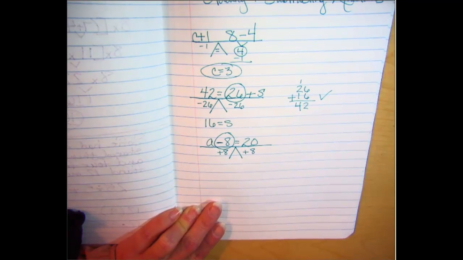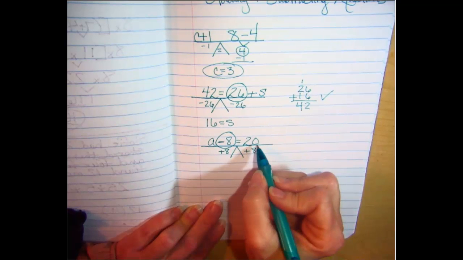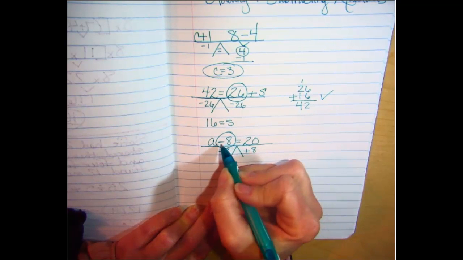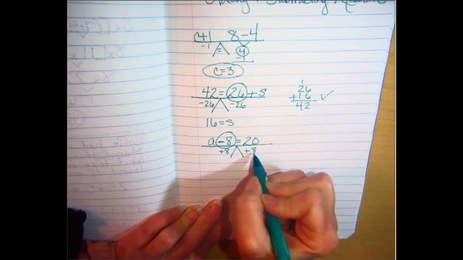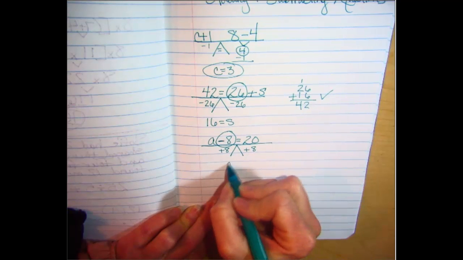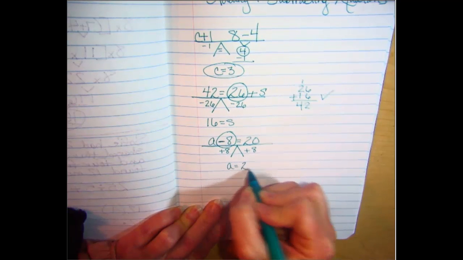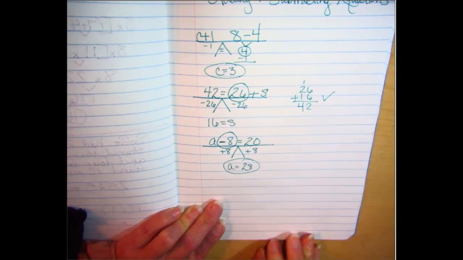I'm kind of giving you a preview of the beginning of 6th grade. Don't panic. I use these terms with you a lot so you understand what the integers are going to look like when you get there. So when I do this, I'm adding 8 to the other side. If it's a minus 8 on this side, it's a plus 8 on that side, and A is equal to 28. Do you see how that works?